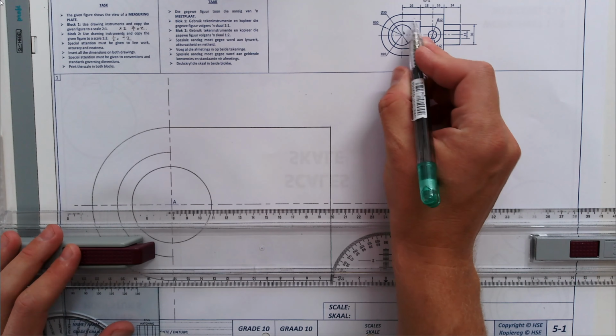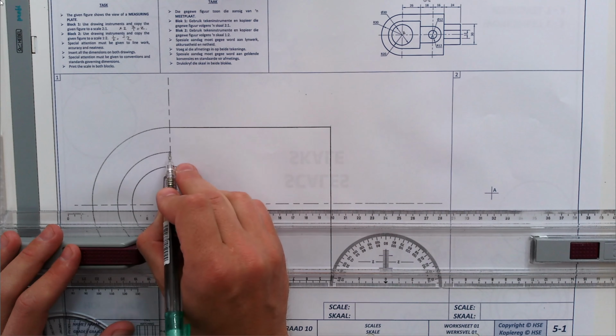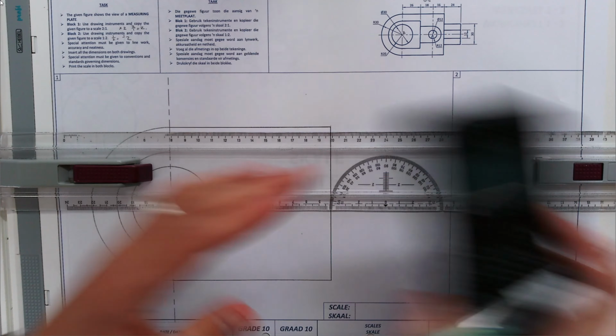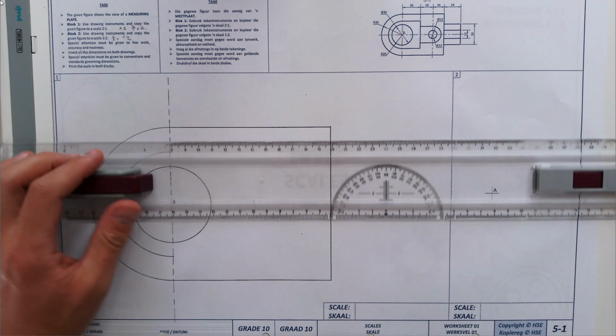Then this one over here is 26. From that circle to the right out, it's 26. 26 times 2 is 52. So from that point, extend 52. Over there.